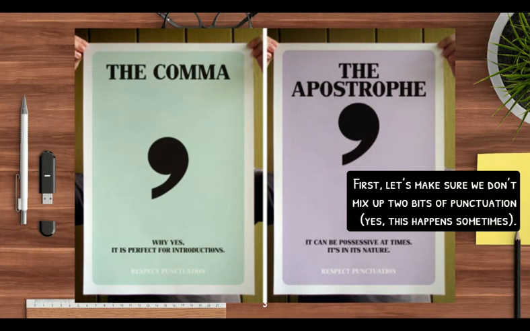First, let's make sure we don't mix up two bits of punctuation. Yeah, believe it or not, this does happen sometimes. Nothing to be ashamed of, but let's get accurate. So on the left here, although this is a bit blurry, we have the comma. On the right, we have the apostrophe. Notice how they are essentially identical, save for one important detail, and that's where they appear on the line. So the comma comes down low. We actually have an example right here. The apostrophe comes up high. There's an example right there.